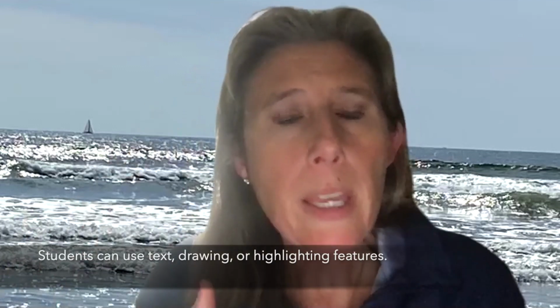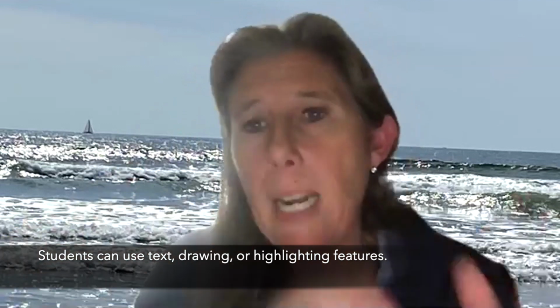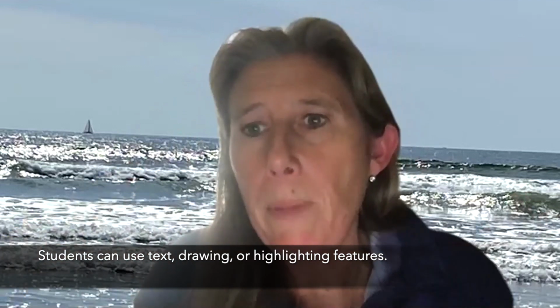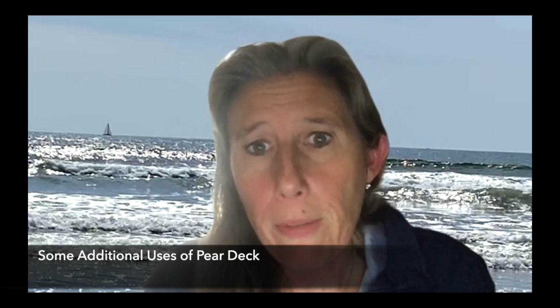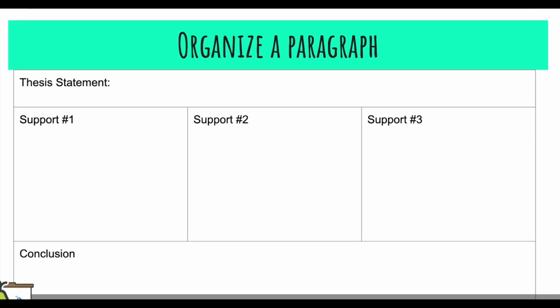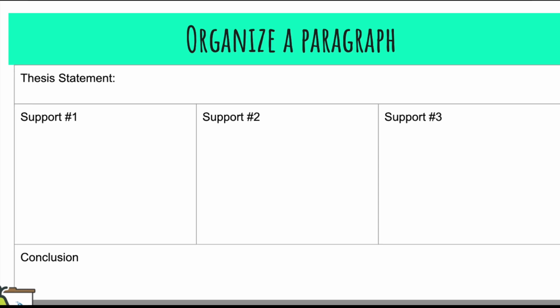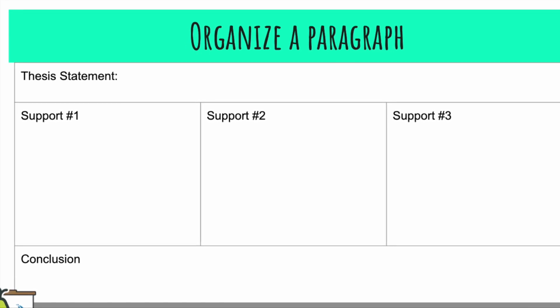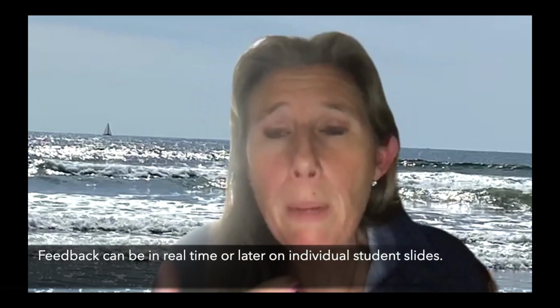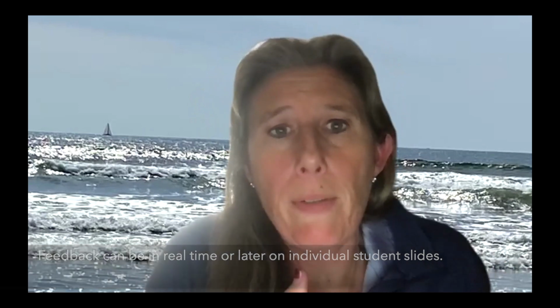But this could be a section of something they read in science, in history, in language arts, and math, anything you want them. They can comment on the side, they can highlight, they can circle, but this is a way to help them understand where they go. Yeah, Jennifer, organizing a paragraph. You want them to write something, let them do their planning on a Pear Deck slide. Whatever the topic is, they read an article, they're gonna write something, have them first write their thesis, their support, their conclusion, and give them feedback on this before they go and write their paragraph.